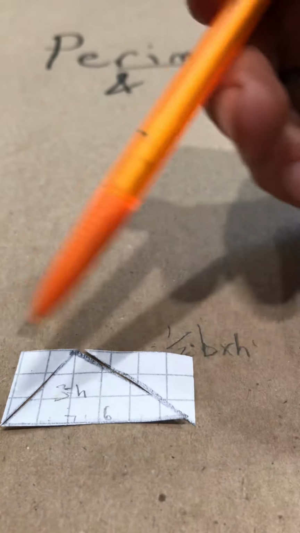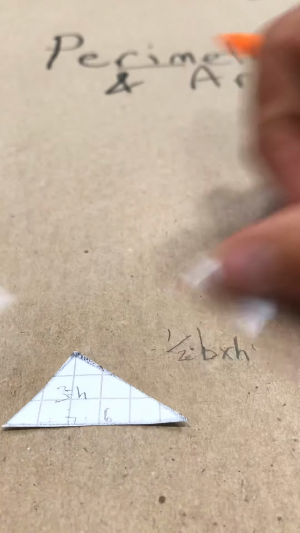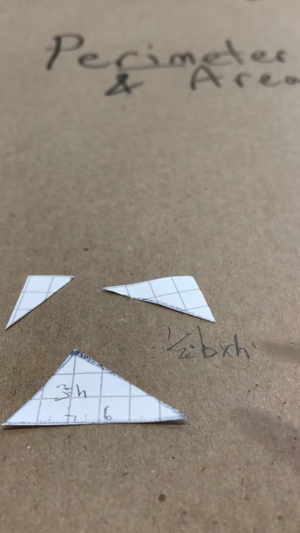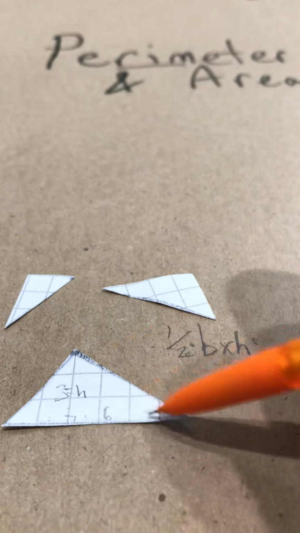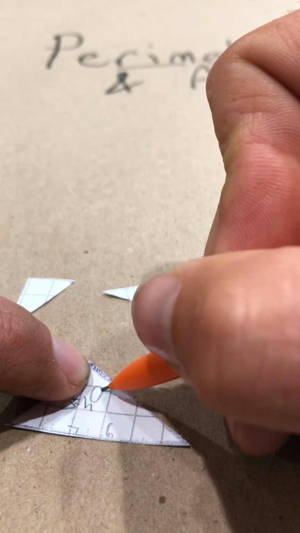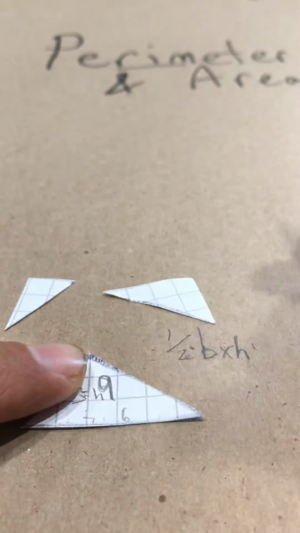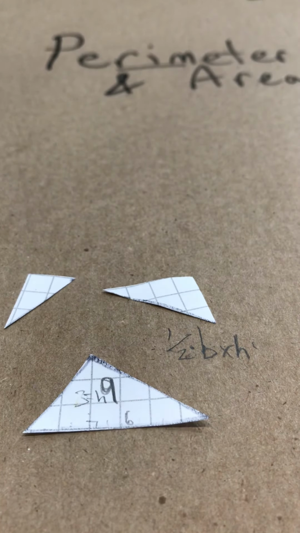So the base of this is 6, the height of it is 3. And if I take those pieces off, I have half times the base times the height. Well, the 6 times the 3 is the base times the height. 6 times 3 is 18. If I cut 18 in half, the area of this triangle would be 9. Okay, so that's how you find the area of a triangle.